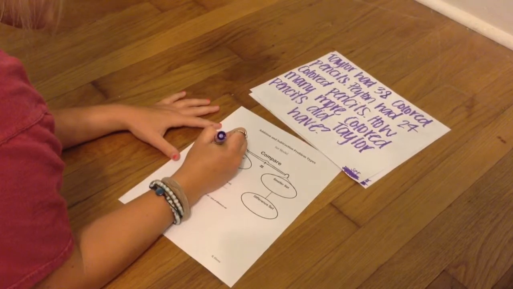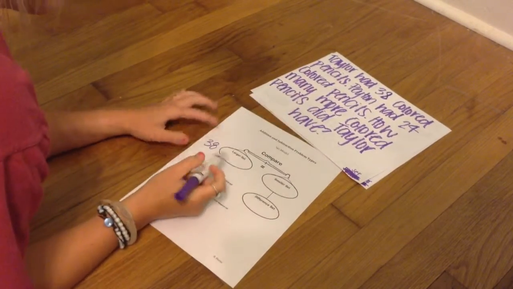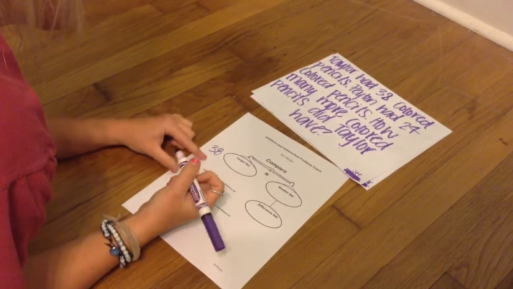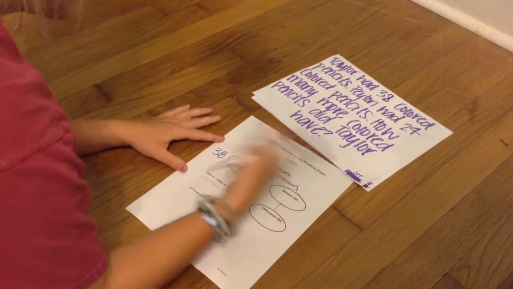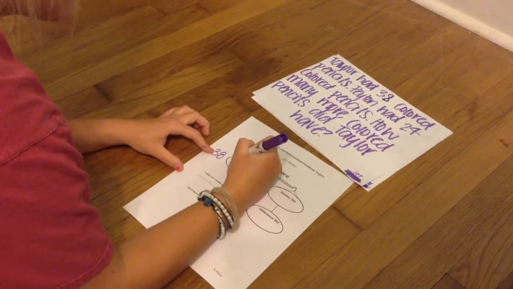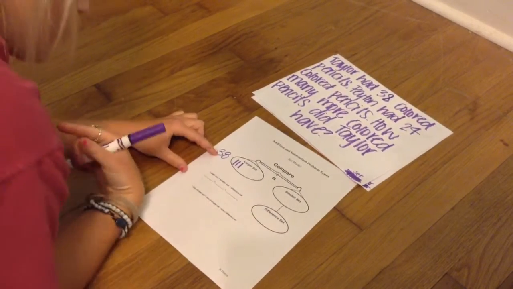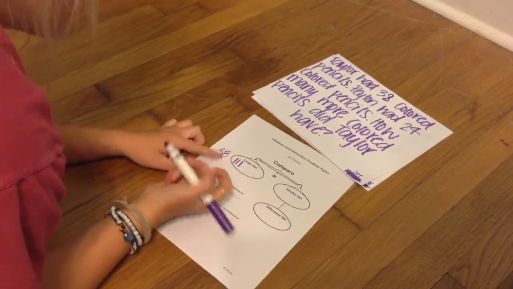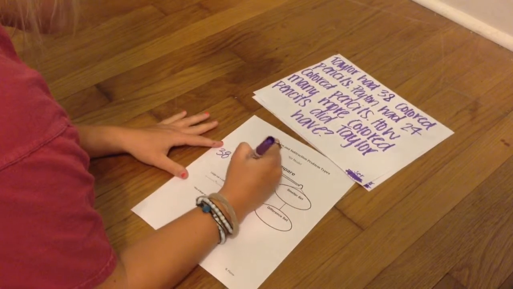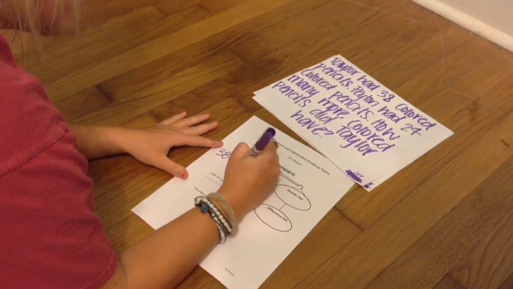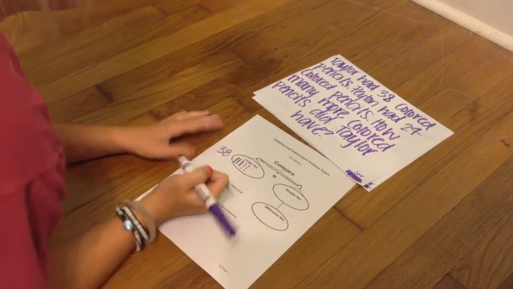and we can decompose our number by using our base 10 blocks. So we're going to draw these in. We have 3 groups of 10, so we can draw 3 separate rods that represent our 3 groups of 10. Then we have 8 ones, so we can draw in 8 ones. 1, 2, 3, 4, 5, 6, 7, 8.